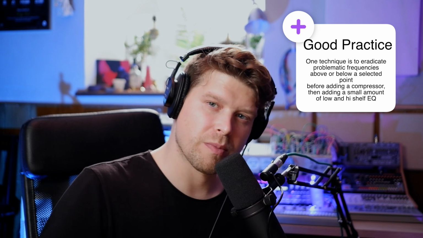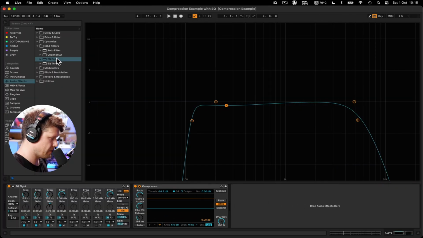Then we'll look at some additive EQ. With subtractive EQ, we tend to do more precise cuts. You see here we've got low cuts and high cuts. Now with additive EQ, we use broader strokes. So we can use another EQ. Rather than use EQ8, we can use the channel EQ in Ableton.